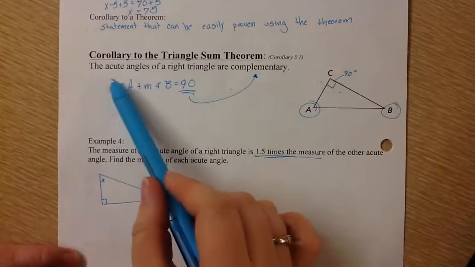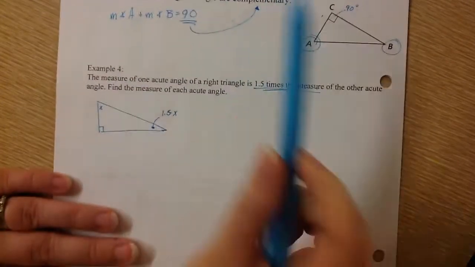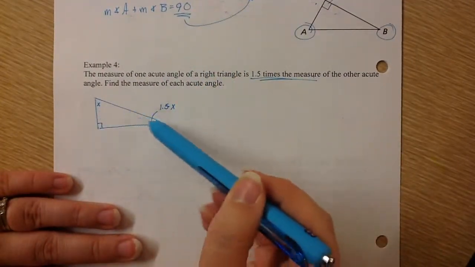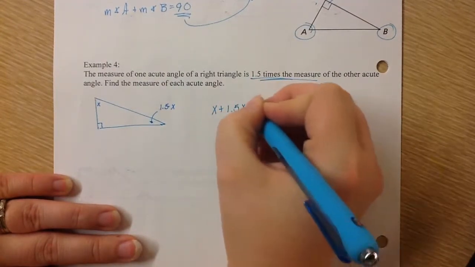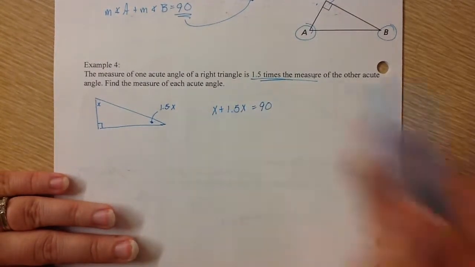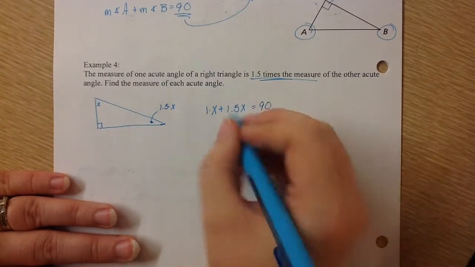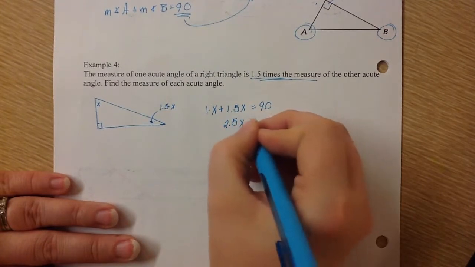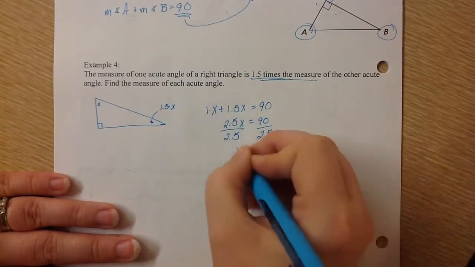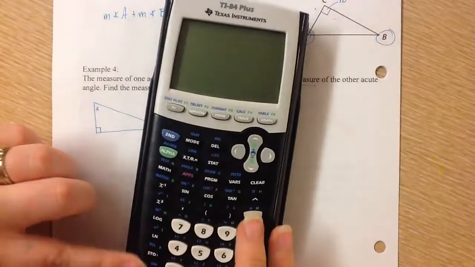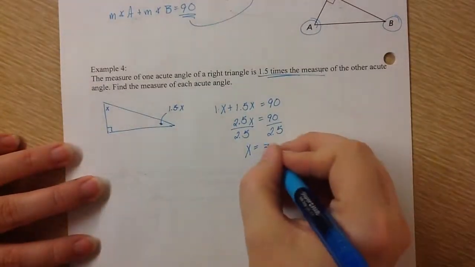Okay. And using our corollary to the triangle sum theorem, the acute angles of a right triangle are complementary. I know these two angles are complementary. So I know that they have to add up to be 90. So I have x plus 1.5x, so that's 1x plus 1.5x gives me 2.5x is 90. Divide both sides by the 2.5. x would be equal to 90 divided by 2.5 is 36.